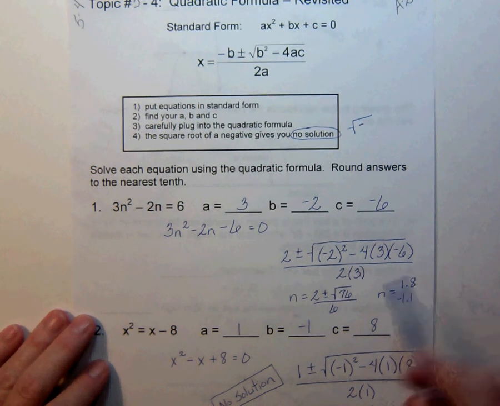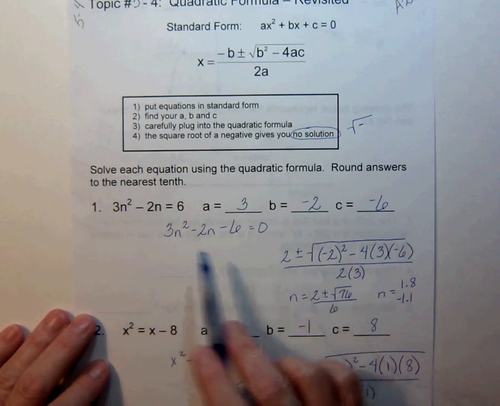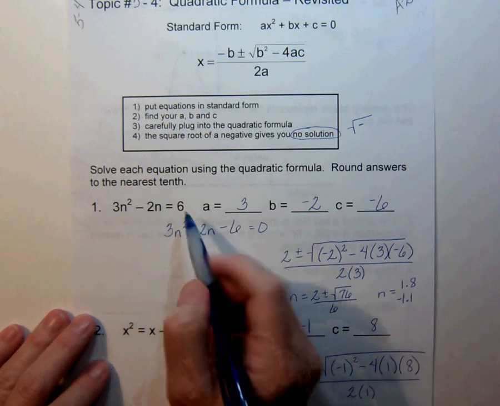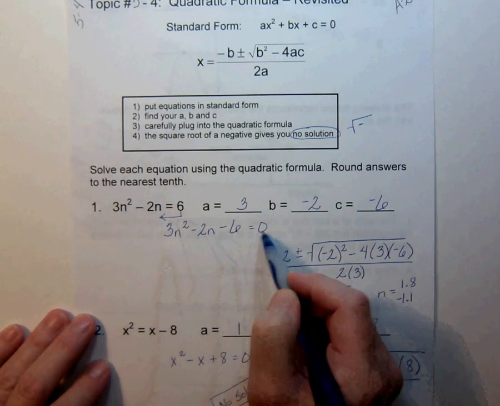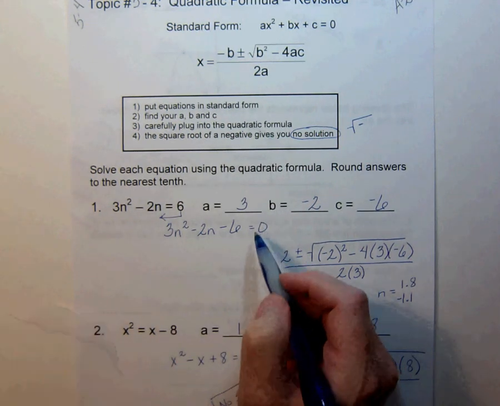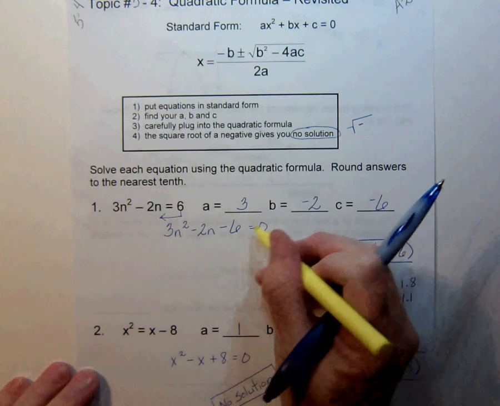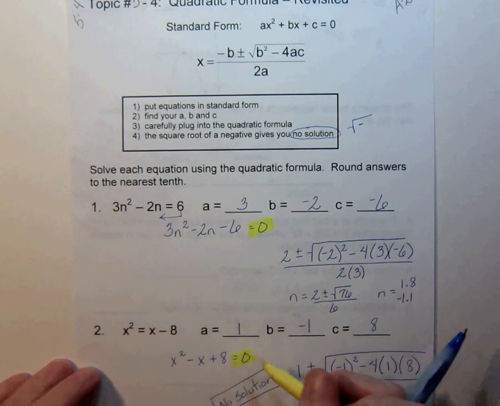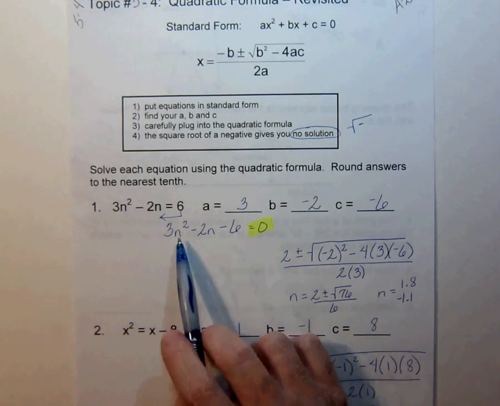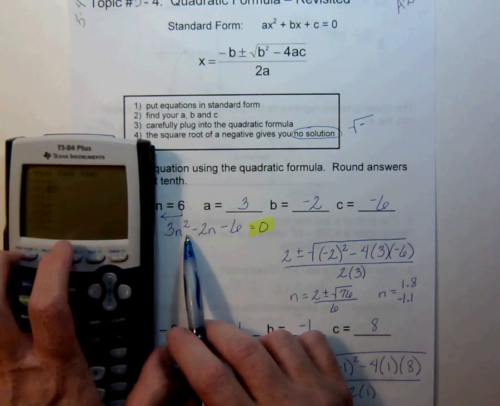Instead of having to work all of this, you're welcome to do it this way. But if you put it in standard form, which means moving the 6 to this side of the equal sign and setting it equal to 0, I think I'm going to start highlighting that, because you've got to remember that you're setting something equal to 0 every time in order to use the calculator technique that I've been showing y'all. So let's look at this first one.